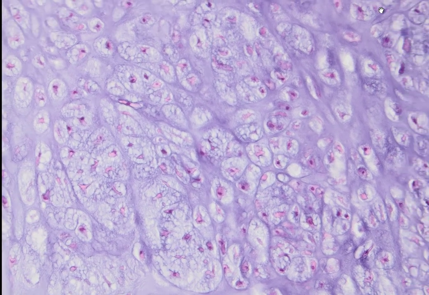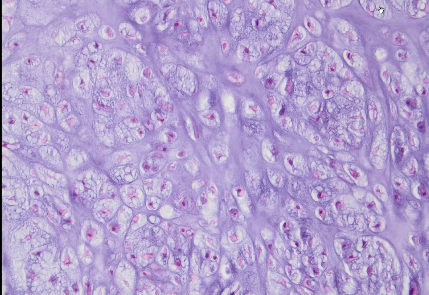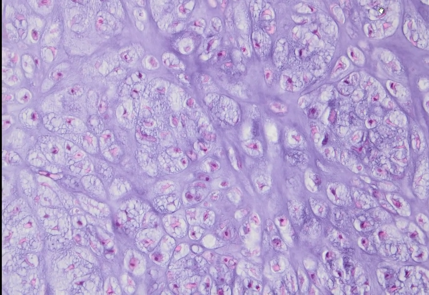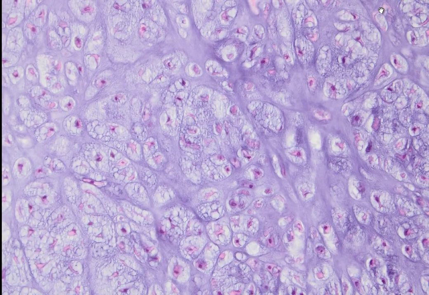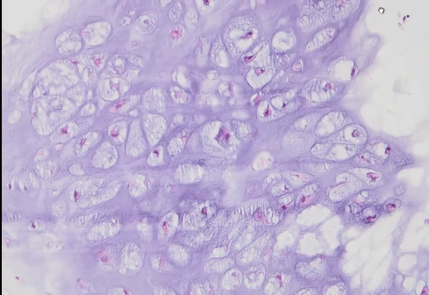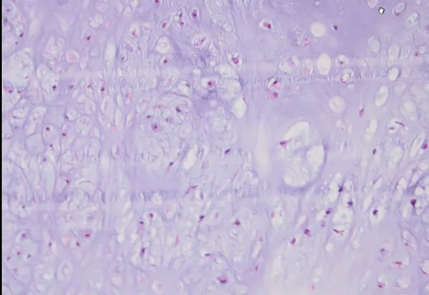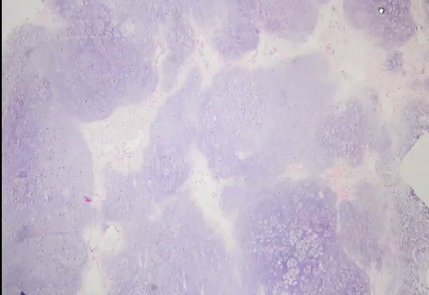I'm going to focus in high power, and as you see, these are reactive looking chondrocytes, and it's quite cellular, but as I told you, the cellularity in the small bones of hands and feet doesn't mean malignancy.